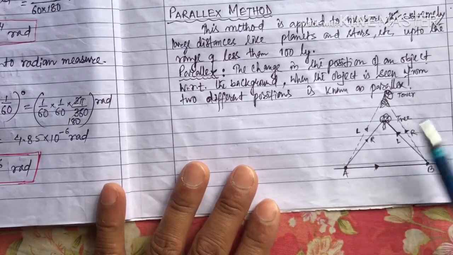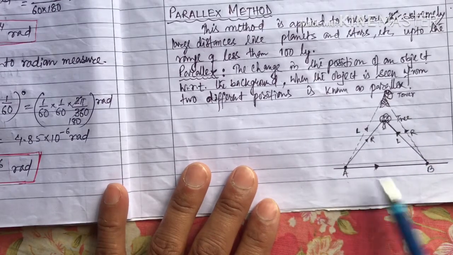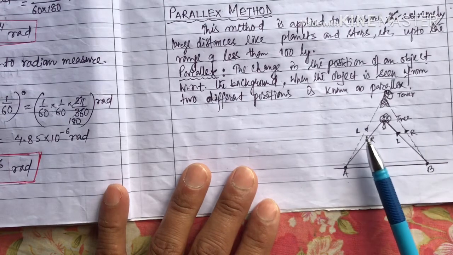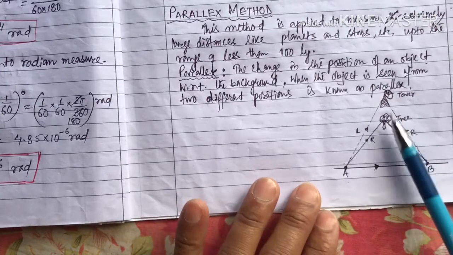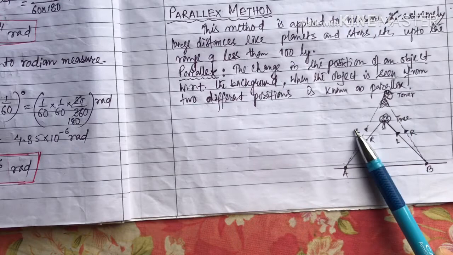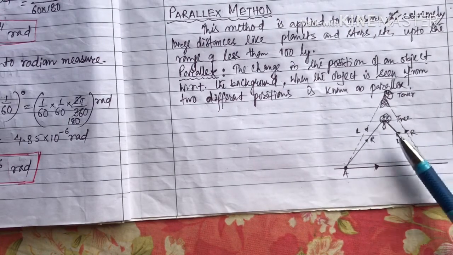What we found here? We found that in moving from A to B, there is a change in the position of these two objects. See, earlier the tower was on your left and the tree was on the right. Now when you reach B, you find just the opposite.